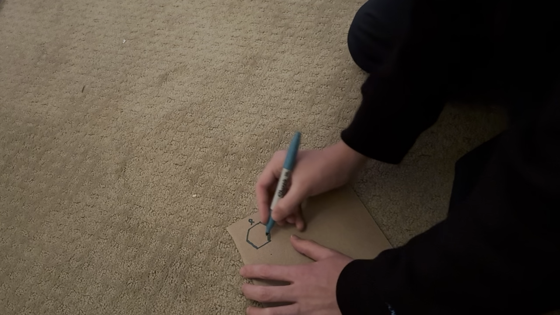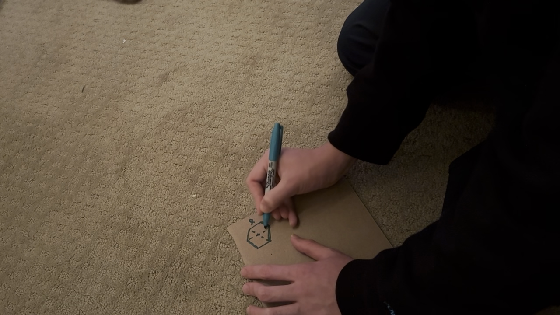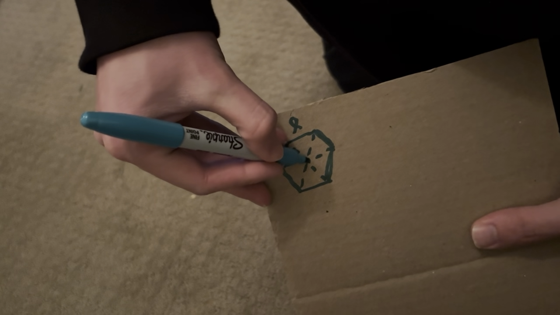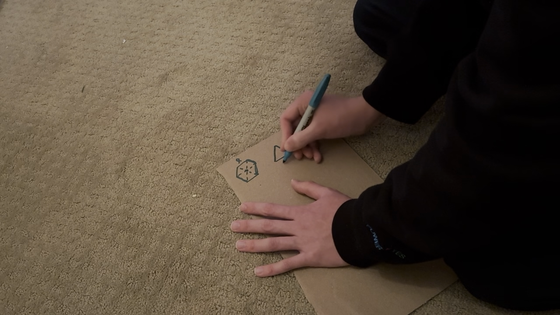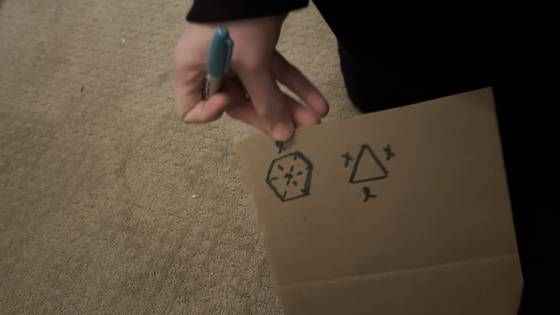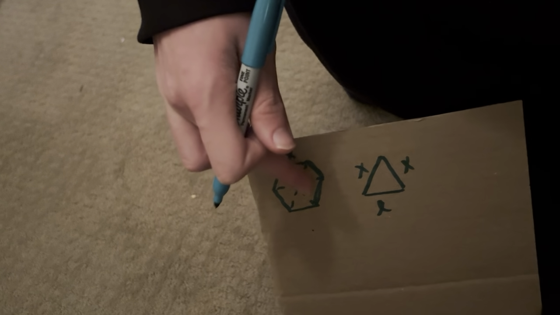So, first, we're going to split up this hexagon into triangles, and there will be a center point here. For each of these triangles, we will have side length L, and then two side lengths X. So it'll be 6 of these, okay?